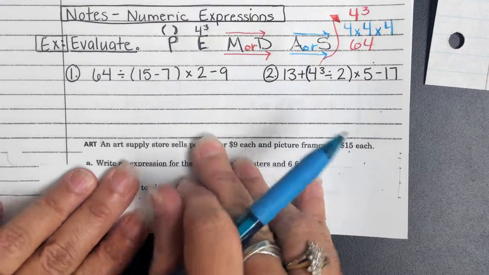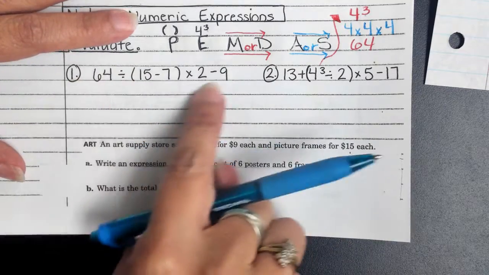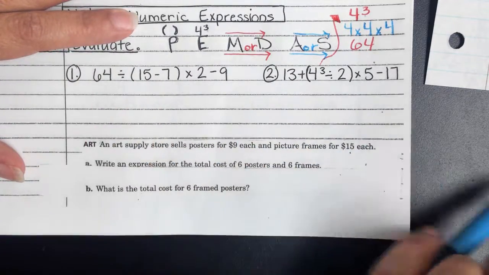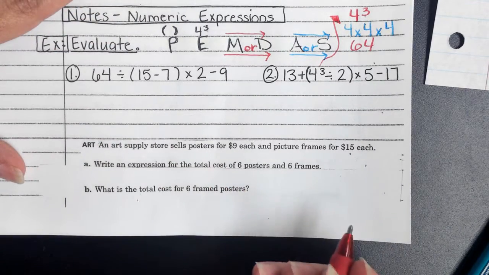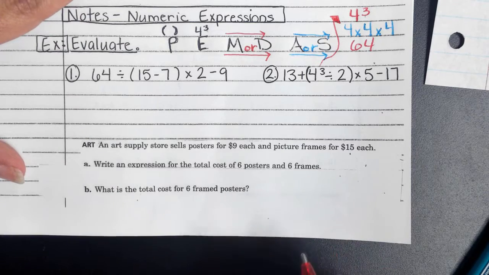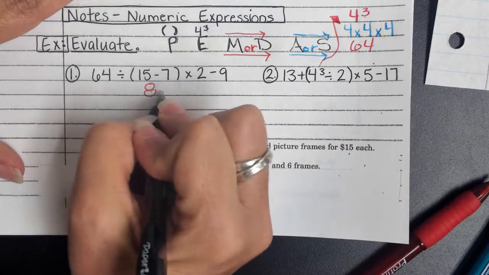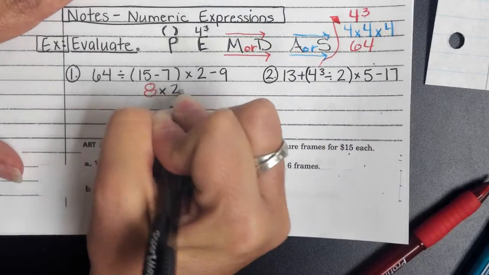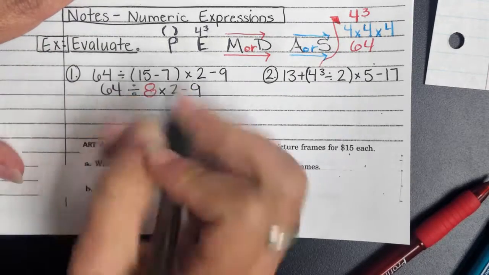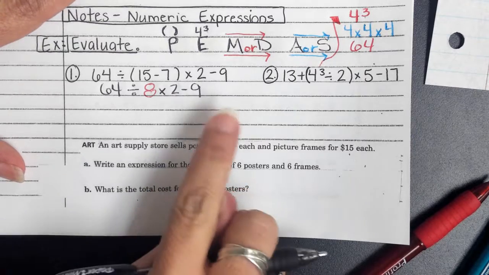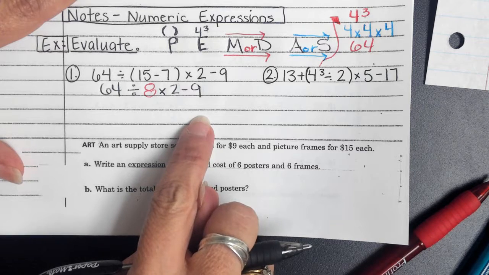Okay, so I'm going to kind of show you. Here we go. So, looking at number 1 here, what should we do first? 15 minus 7, which is 8. Now, 8 is my one new answer. I need to copy everything else. I need you to slow down and make sure you copy everything else. Okay, so what should I do next?